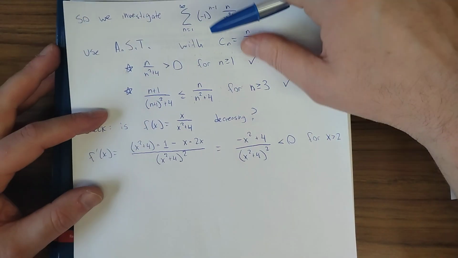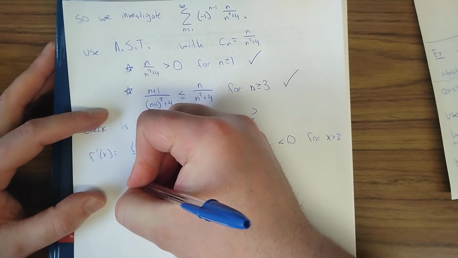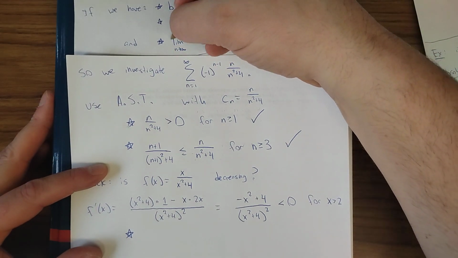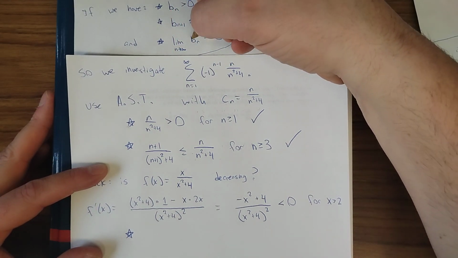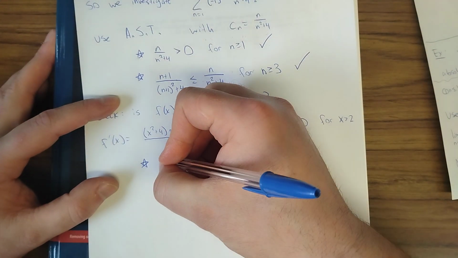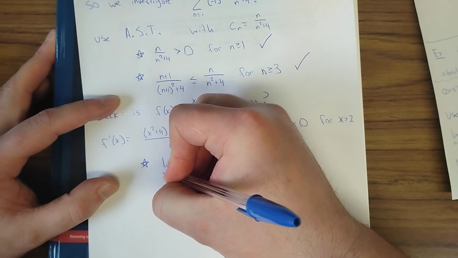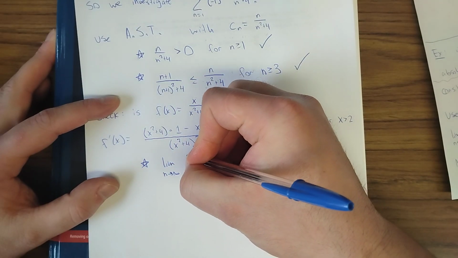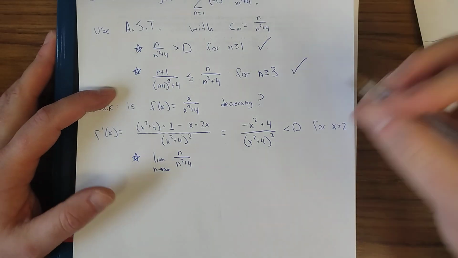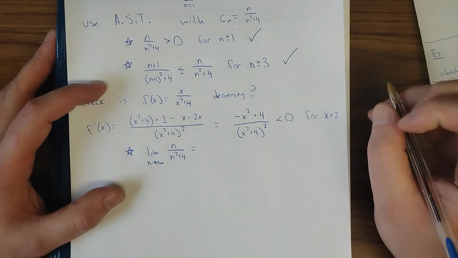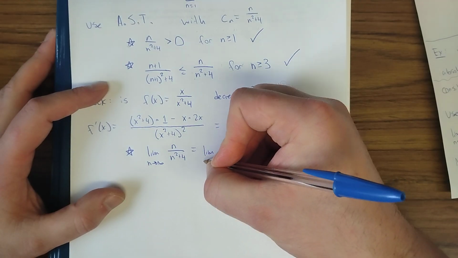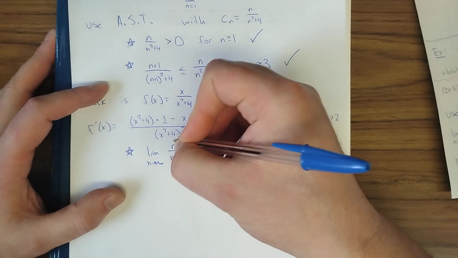Okay, I swear we are almost done. There's the third star where I just check that the limit as n goes to infinity of my b sub n, or in this case I'm calling it c sub n, is 0. And for this, we can just use the shortcut again, because the top and bottom are polynomials.